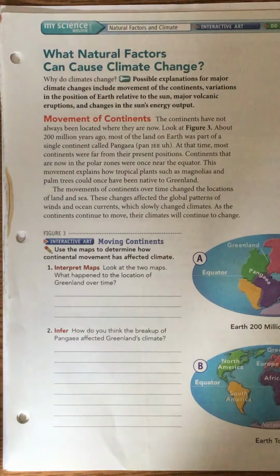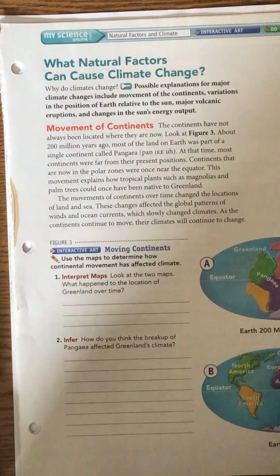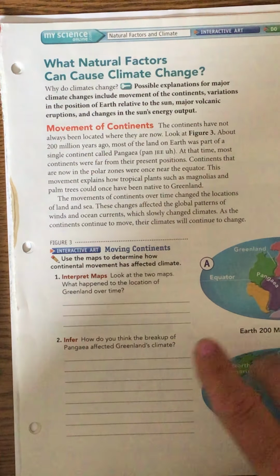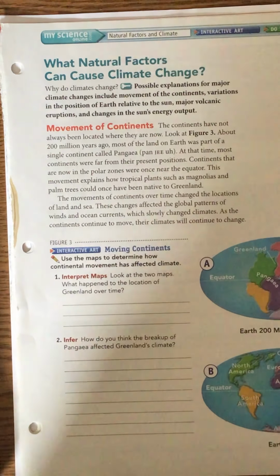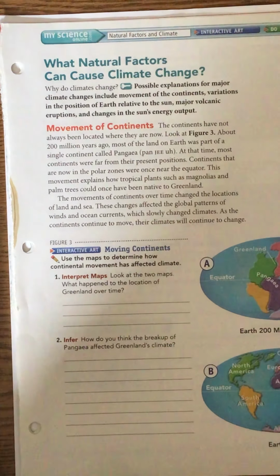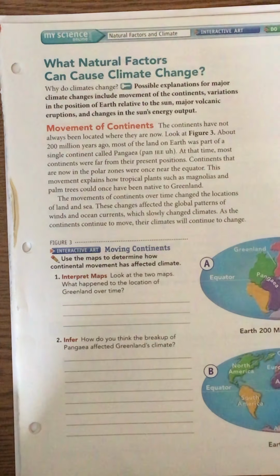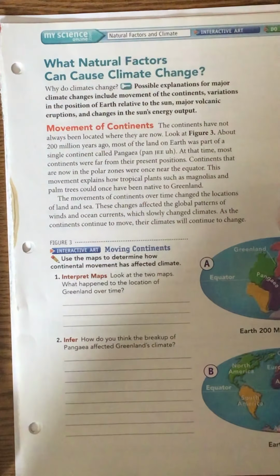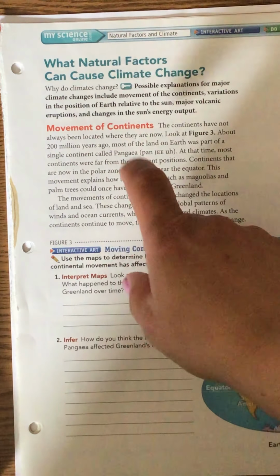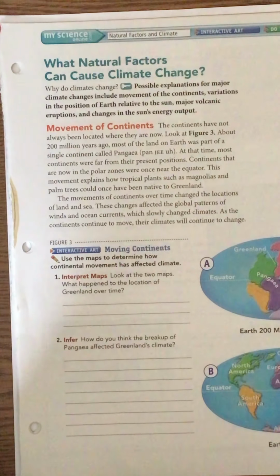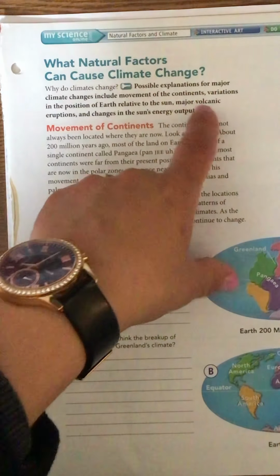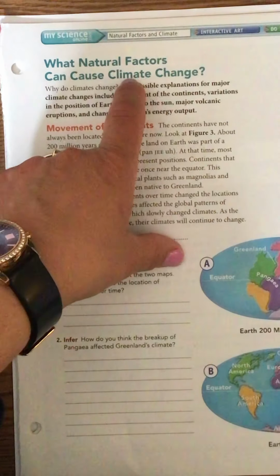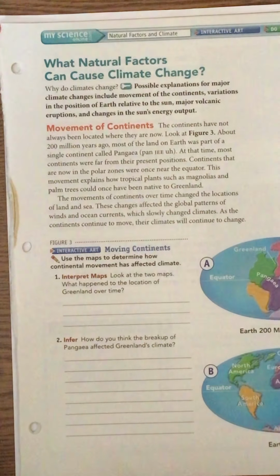Page 489. Natural factors can cause climate change. Here's one of our answers. It's just worded different. Why do climates change? Possible explanations for major climate changes include movement of the continents, variations in the position of Earth relative to the sun, major volcanic eruptions, and changes in the sun's energy output. So major volcanic eruptions are major changes in climate.